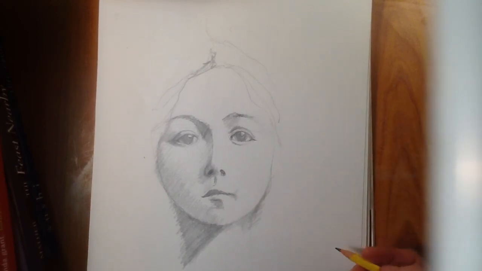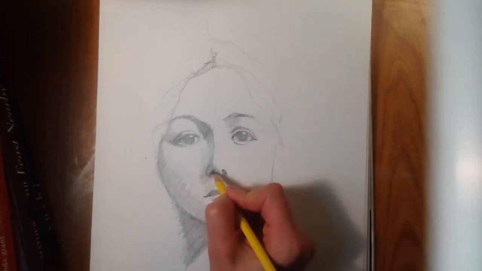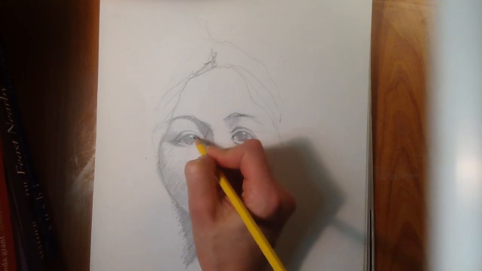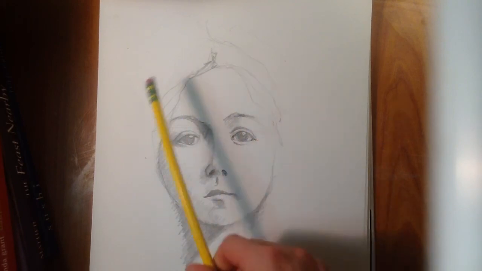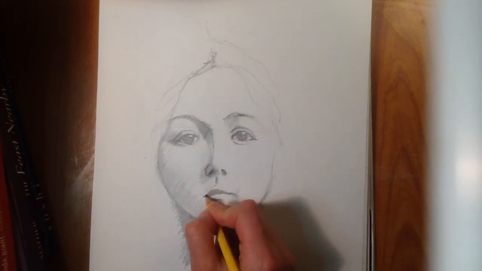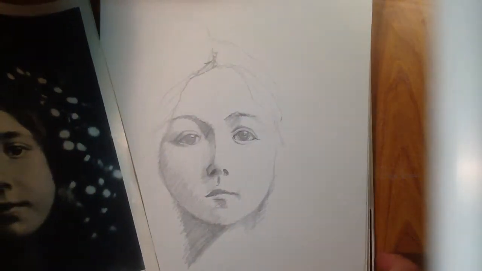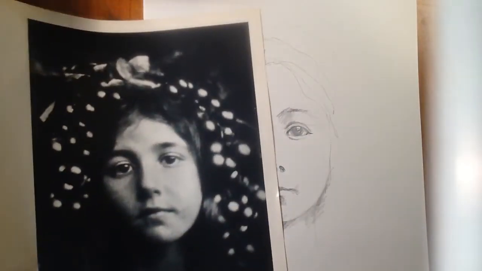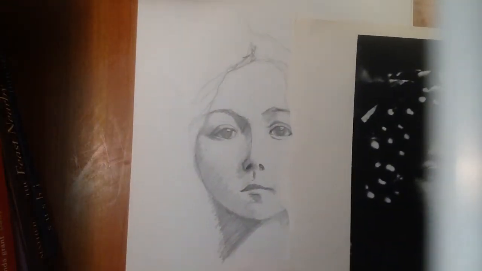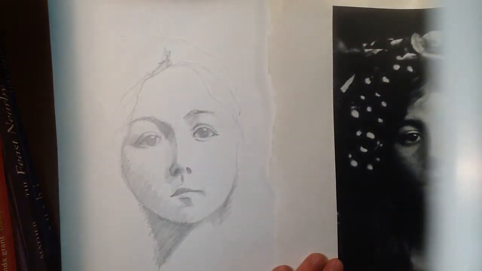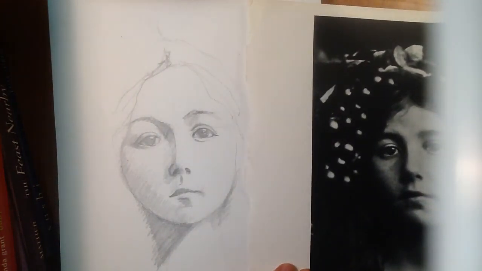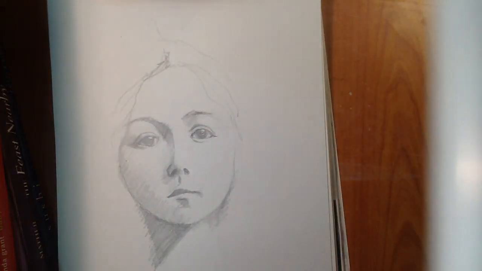Okay. Well, that gives you the basics of drawing this face. I could just go on and start adding all the other details. We should compare it. I'm very far from being finished here, and you can see it's still way lighter. But I'm getting the basic idea. Yep. Cool. Okay. That's enough for today.